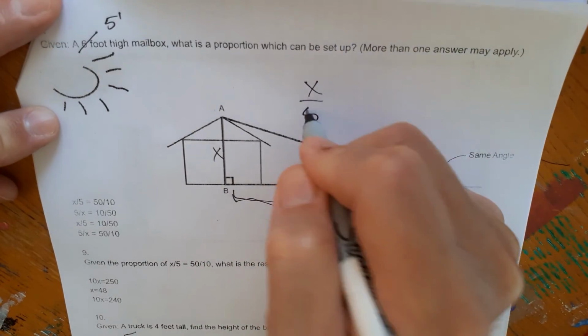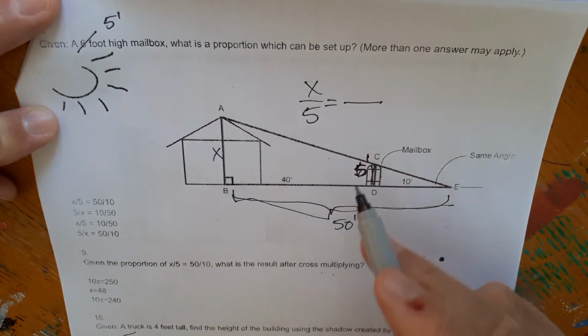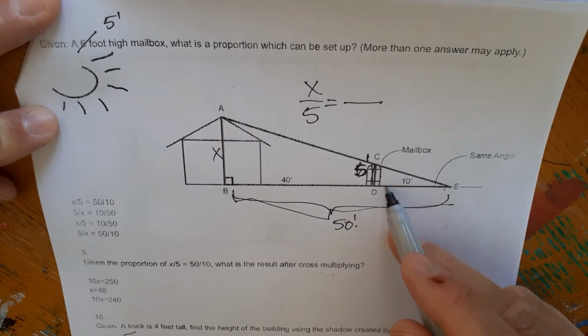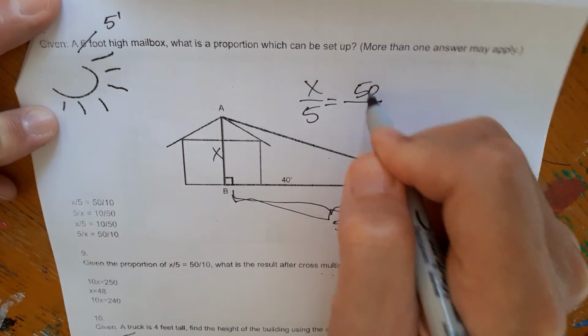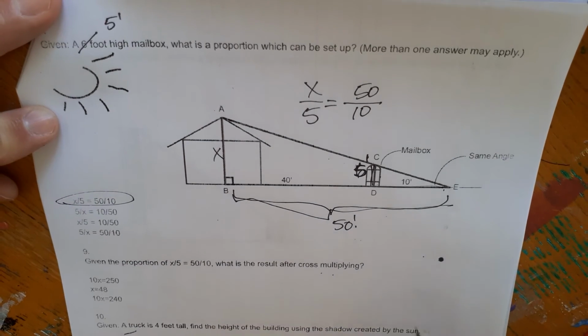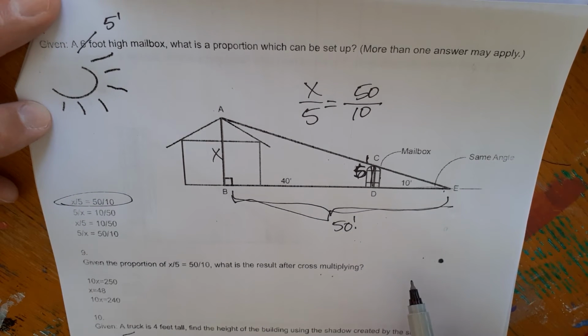So if it's X over 5 equals another fraction, we have to go whole distance 50 over 10. 50 over 10. I like this one. That's my setup. X over 5 equals 50 over 10.